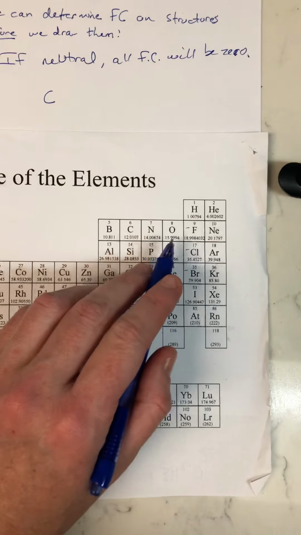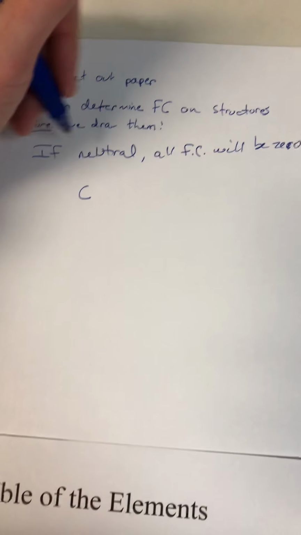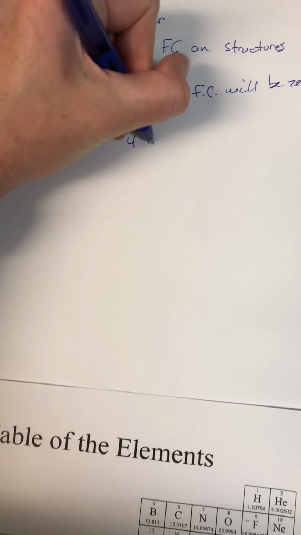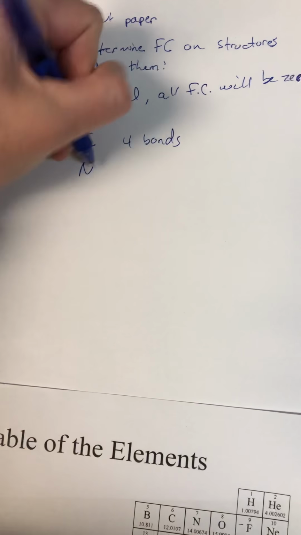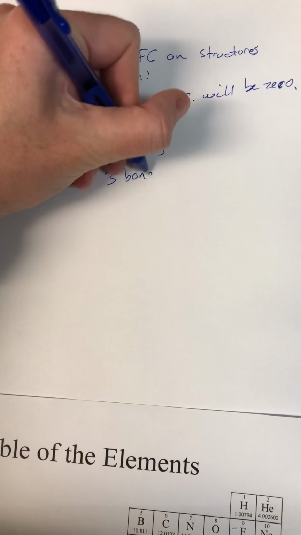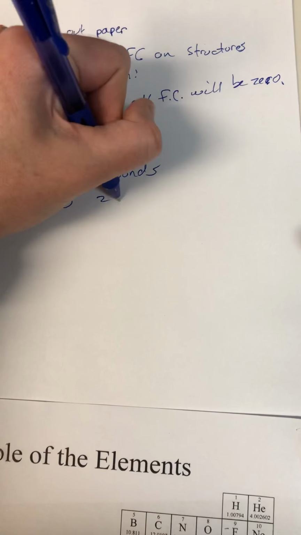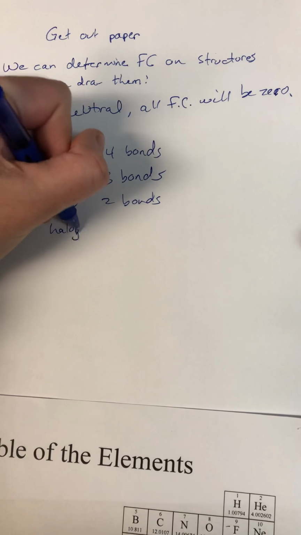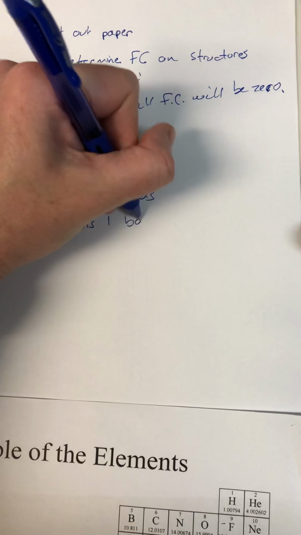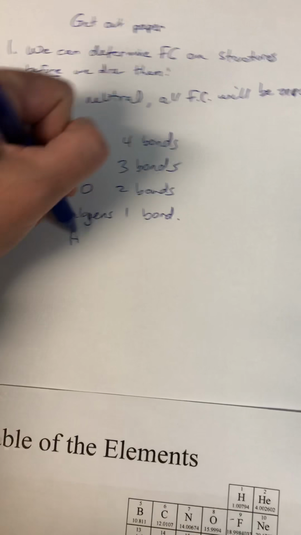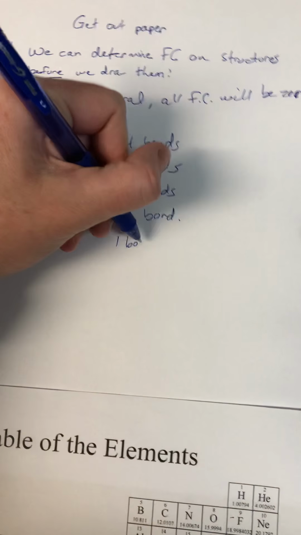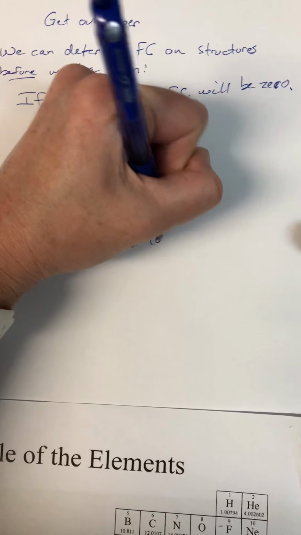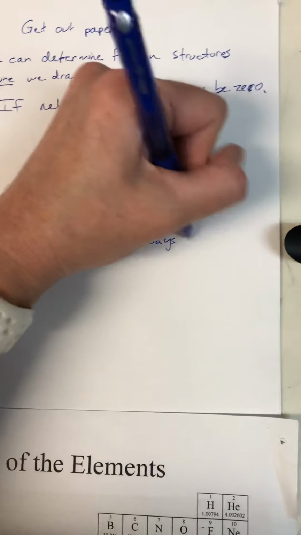We know that carbon on the periodic table is 1, 2, 3, 4 away from a noble gas, therefore it will make 4 bonds. Nitrogen will make 3 bonds. Oxygen will make 2 bonds. And the halogens will make 1 bond. It's also good to note that hydrogen makes 1 bond, but it's always on the outside of a compound.